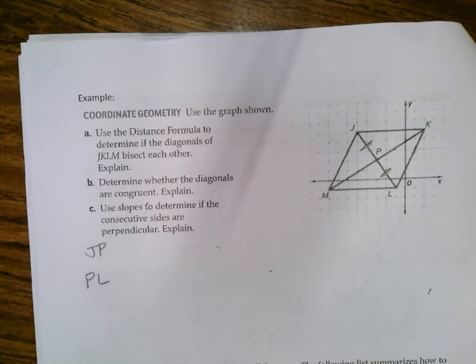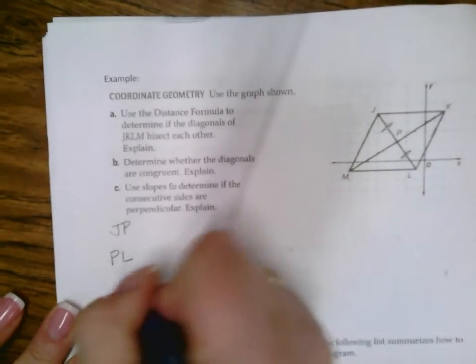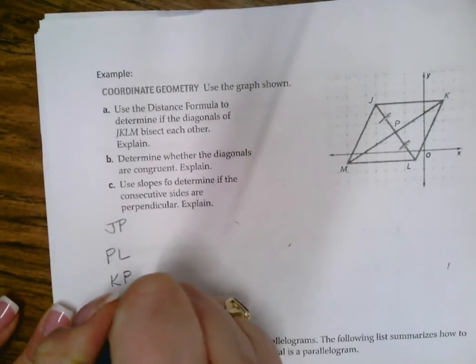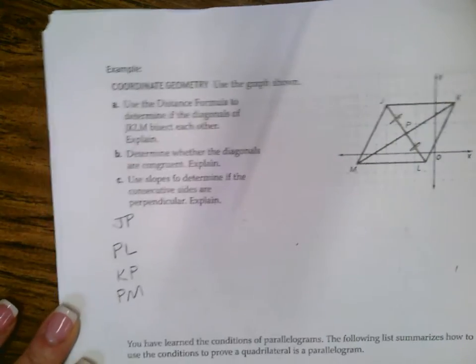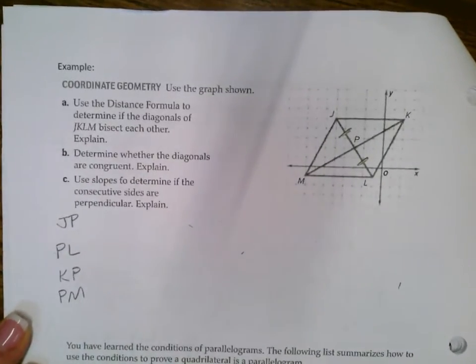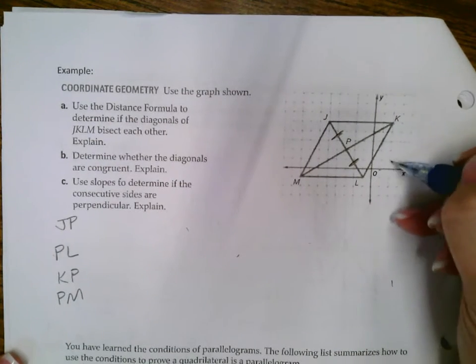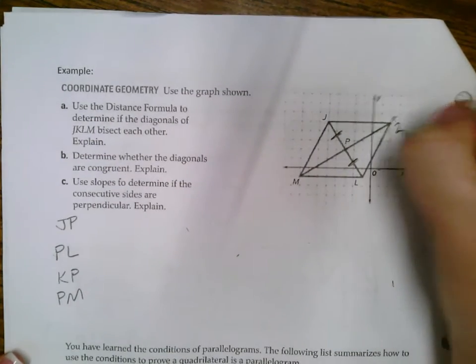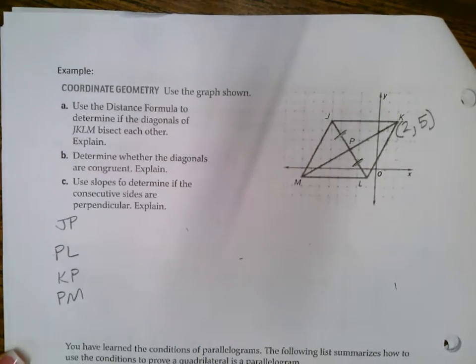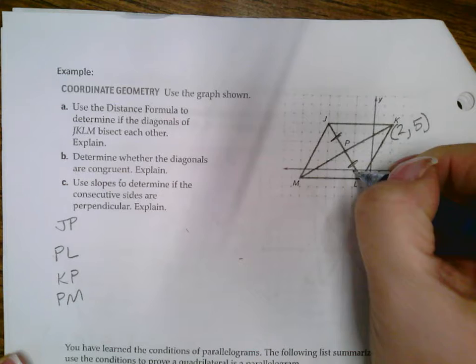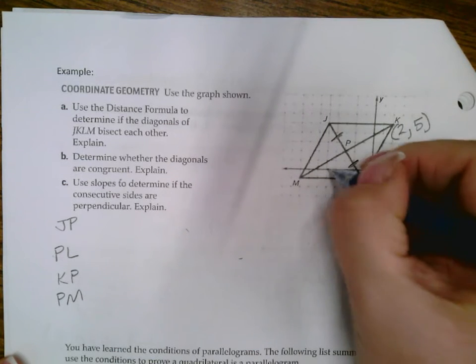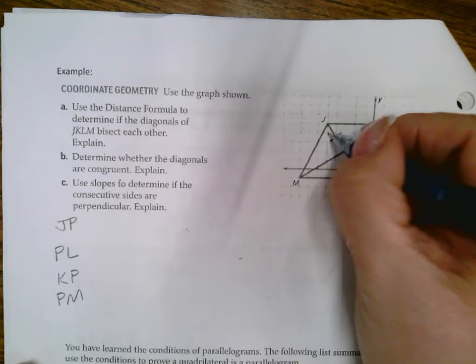I also am going to look at the other diagonal, because it's going to be interesting whether or not the diagonals are congruent. They're asking that in part B. So I'm going to do KP and PM. I'm going to use the distance formula 4 times. And in order to do that, I'm going to have to figure out my coordinate pairs. So K is at the point (2, 5). J is (-1, -5), counting 1, 2, 3, 4, 5 in each direction.